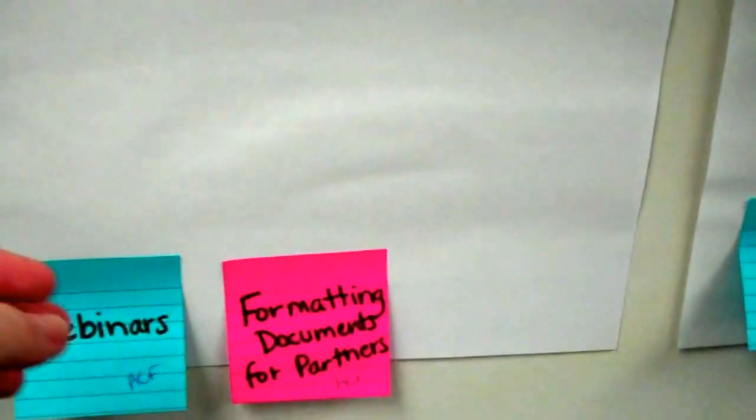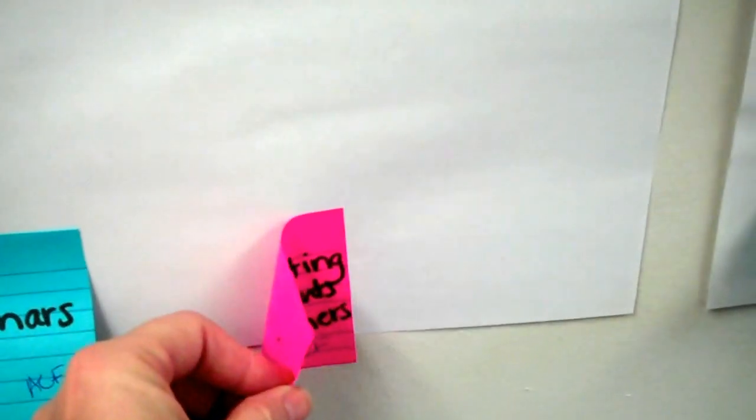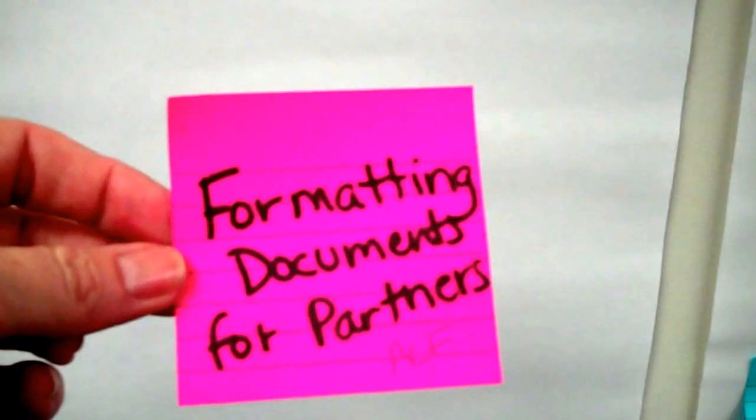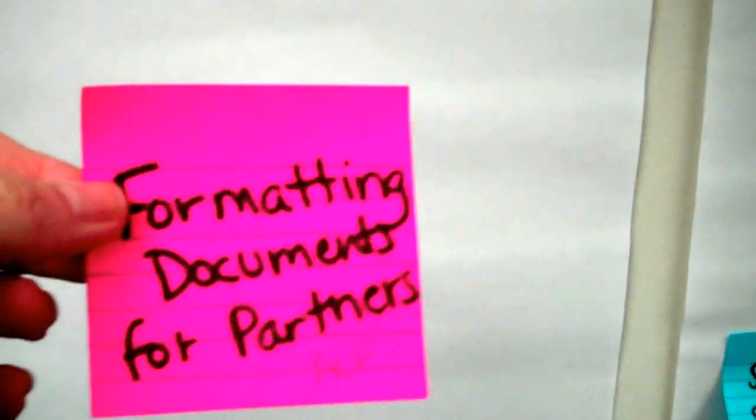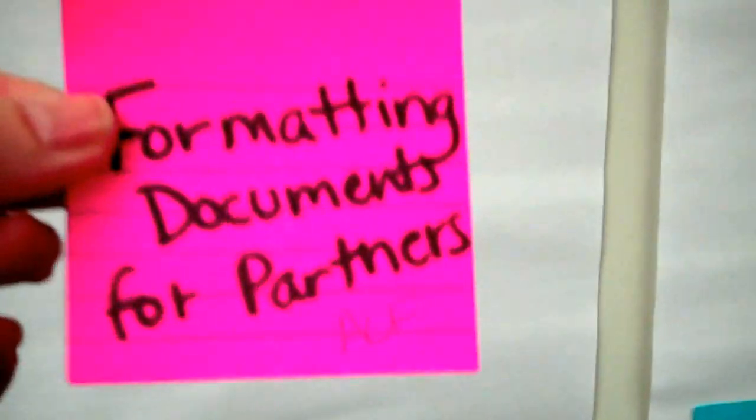Now if you're doing something in an area that you are just really struggling with, maybe it's not even something you feel like you should be doing as part of your job, put it on a pink Post-it note. So in my case, formatting documents for partners. This is a marketing function that I often end up doing, but it's really not the very best use of my time and energy. So that's going to go under marketing on a pink Post-it note.